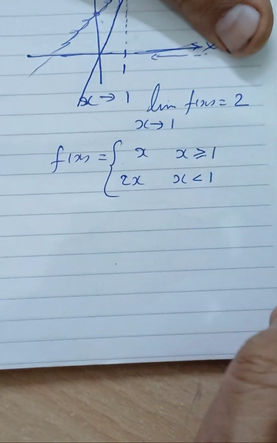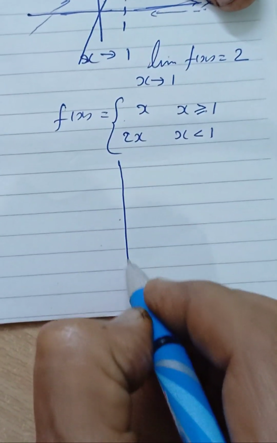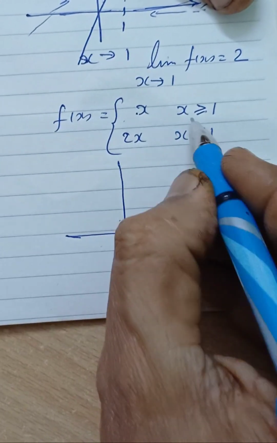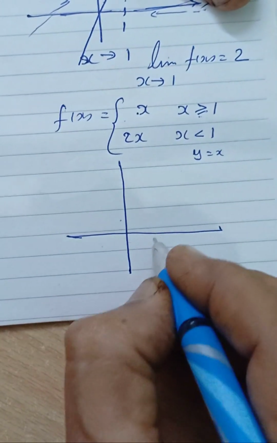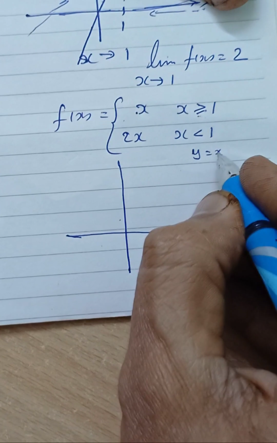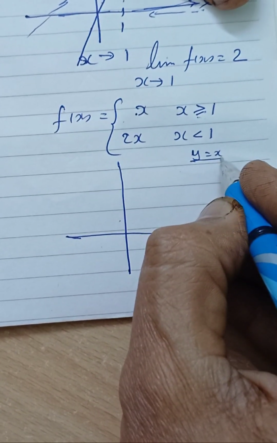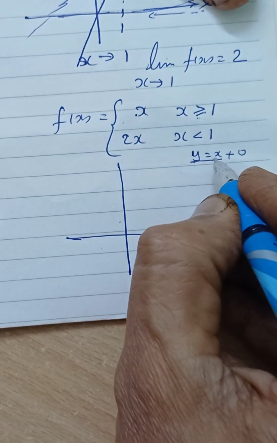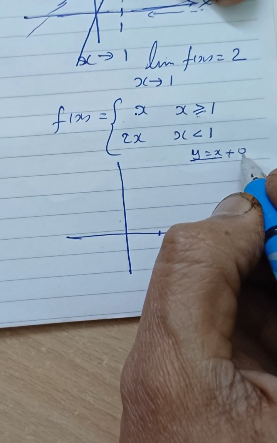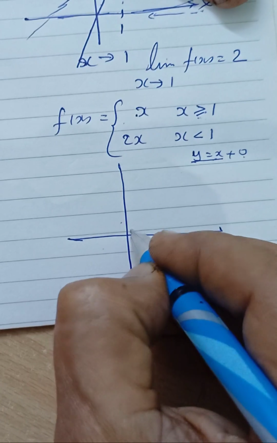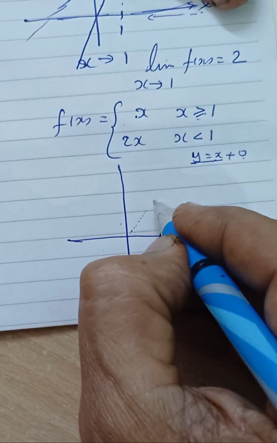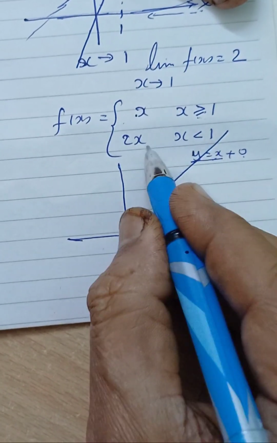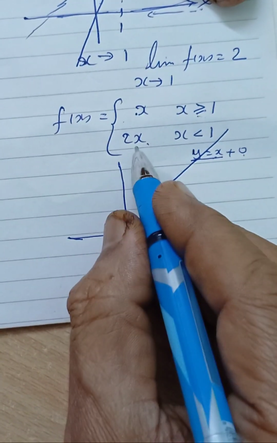Now, if you look at the graph of this function, this is y equal to x, when x is greater than or equal to 1. So beyond 1, you will have the graph of y equal to x, which is a straight line with slope 1. I mean, making 45 degrees with the x-axis, and it has intercept 0. So the line will be like this. And exactly to the left of 1, the graph is 2x.